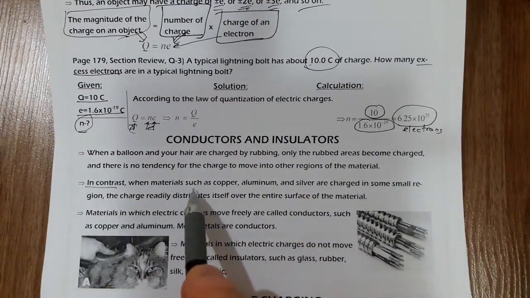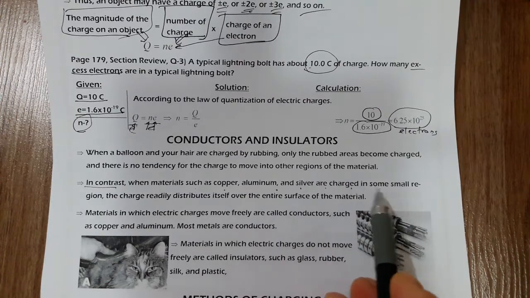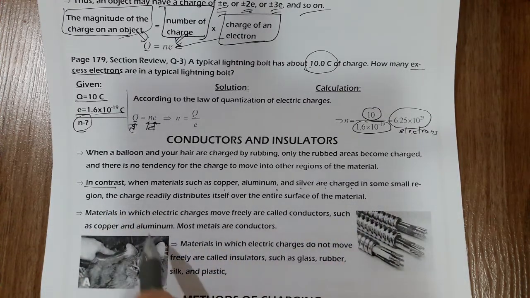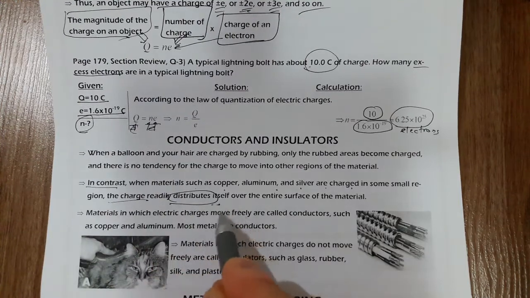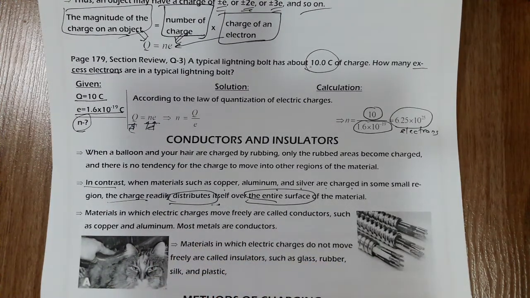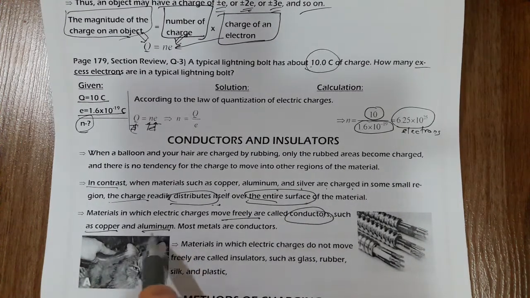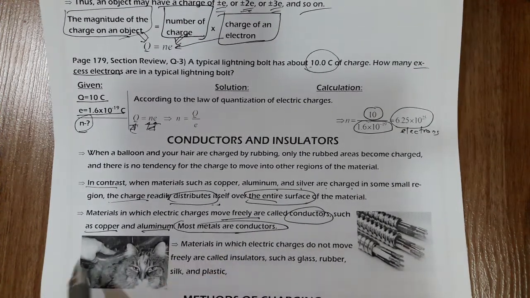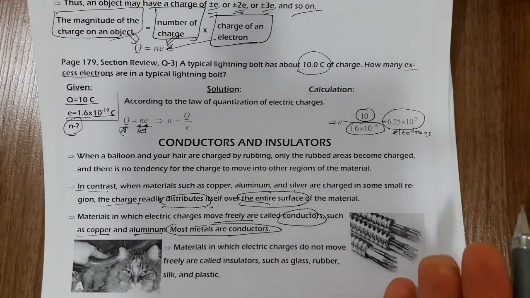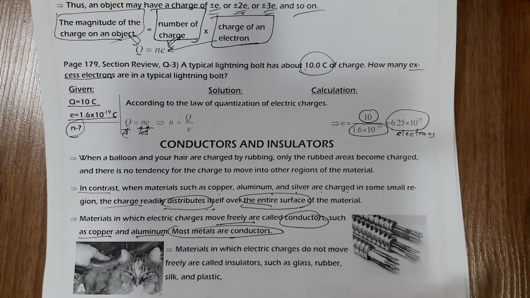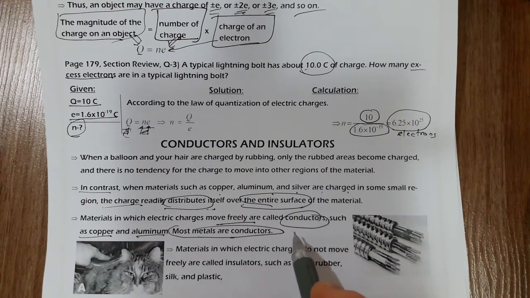I will explain later. First, in contrast, when materials such as copper, aluminium, silver are charged in some small regions, if you charge a very small region, the charge readily distributes itself over the entire surface of the material. So these materials in which electric charge moves freely are called conductors, such as copper, aluminium, and the rest. Most metals are conductors. So if you charge a very small surface of a conductor, the charge can easily distribute all around the surface of that substance.